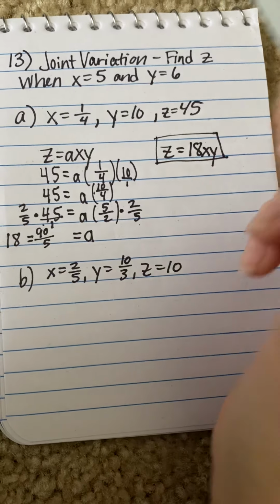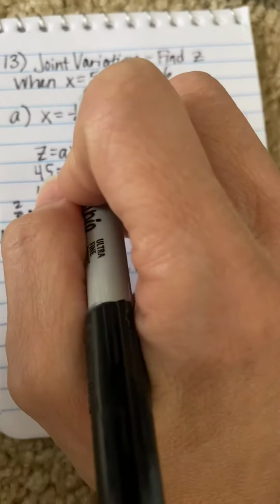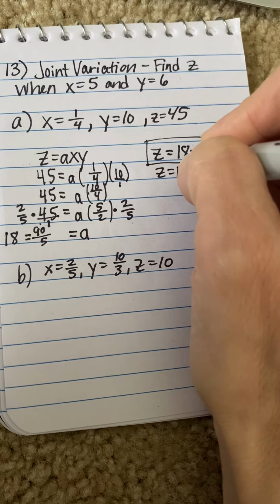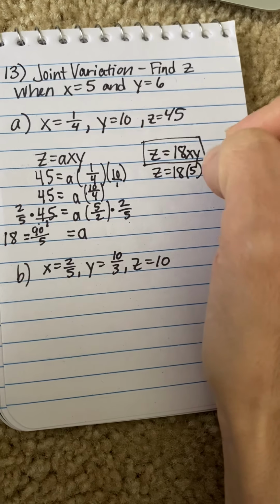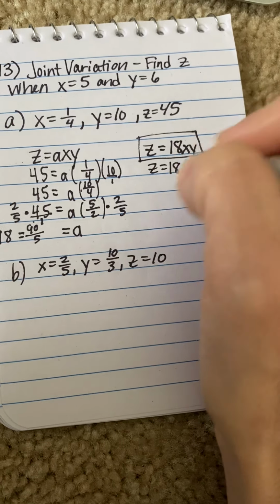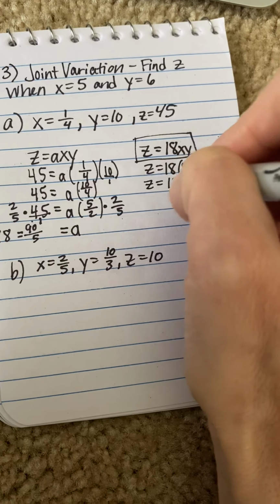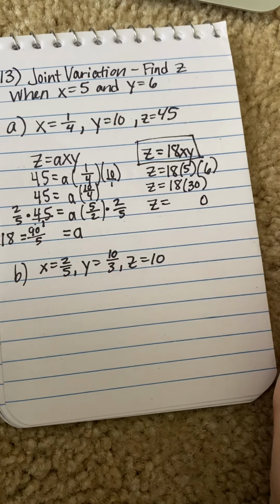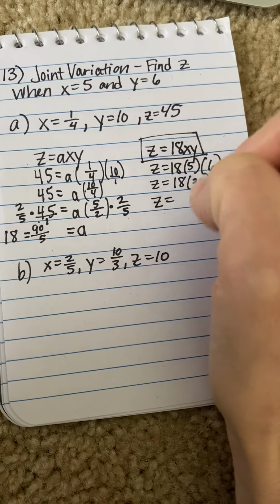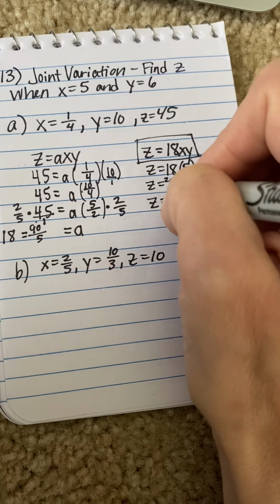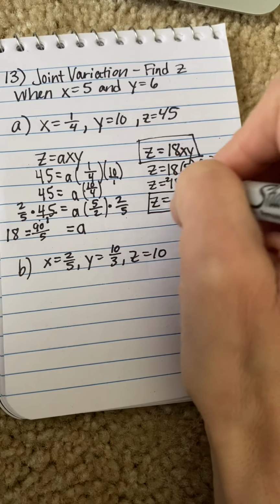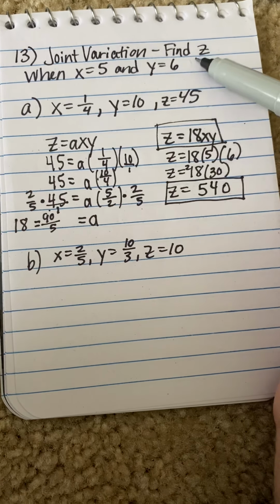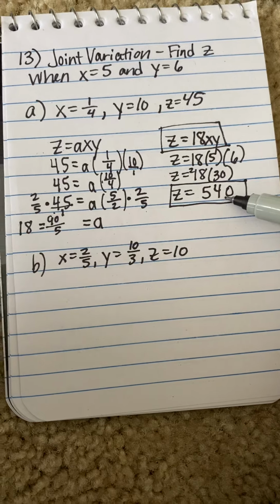And now we're going to use that to answer their question, find z when x equals 5 and y equals 6. So in place of x, we put 5. In place of y, we put 6. So 5 times 6 is 30. So I'll put the 0 from the 30, and then 3 times 8 is 24. Carry the 2, 3 plus 2, 5. So you get 540. So for part A, your equation of variation was z equals 18xy, and then z, when x equals 5 and y equals 6, was 540.